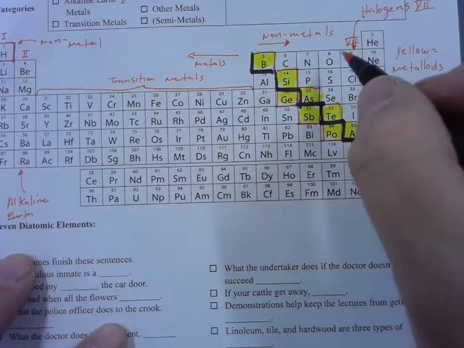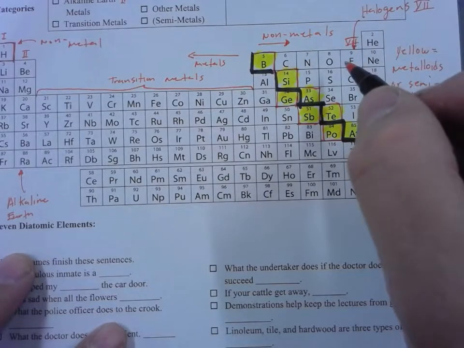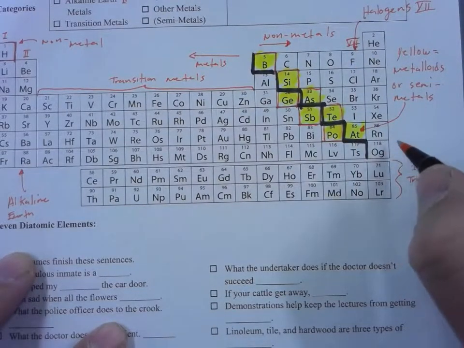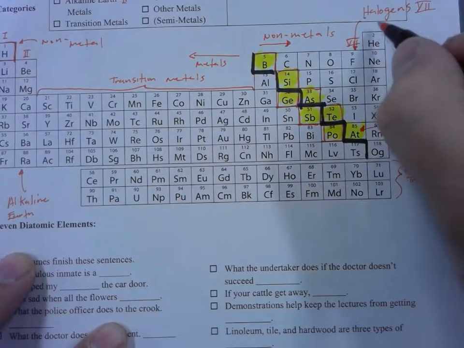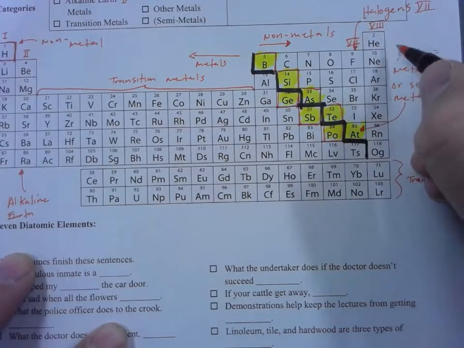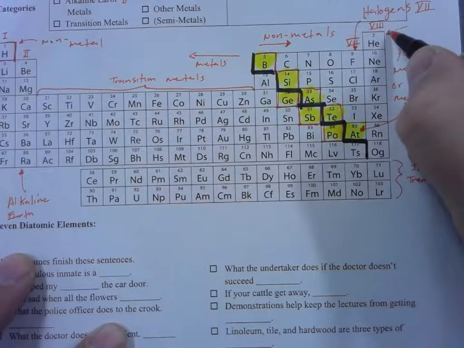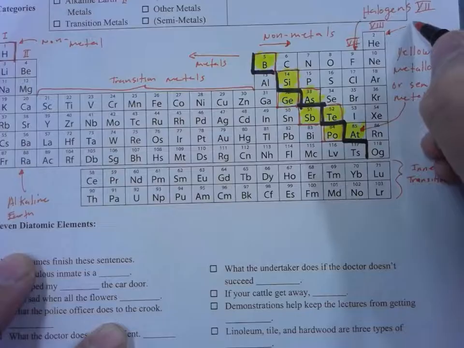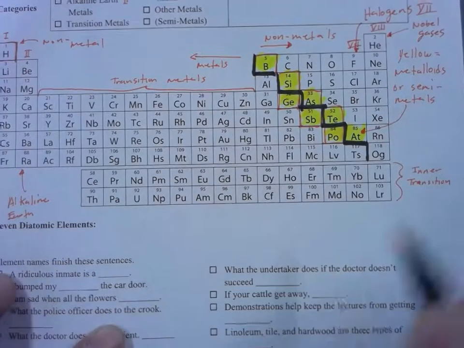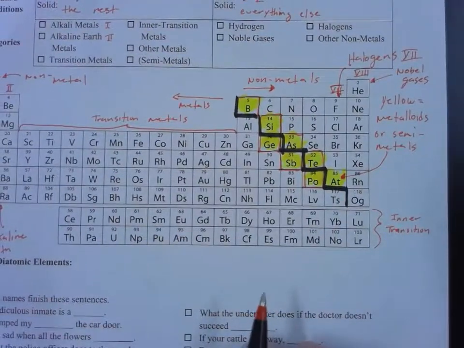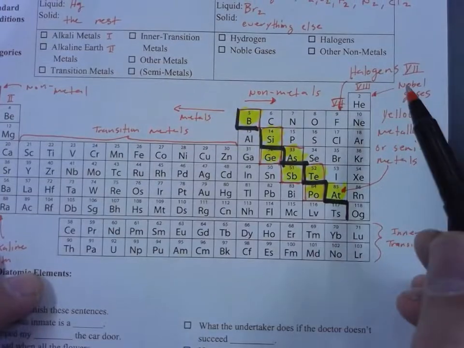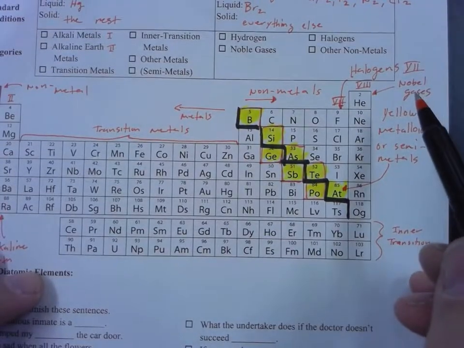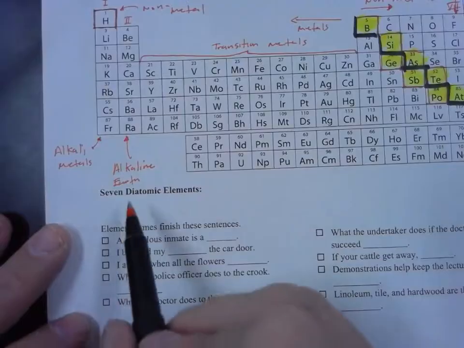And then the noble gases. Noble gases is group 8. Noble gases are non-reactive. They don't react. They're very stable. This is the noble gases, group 8. So again, halogens, very reactive. Noble gases don't react.